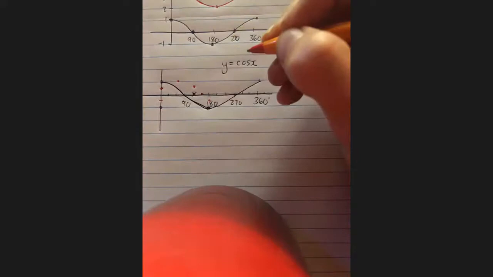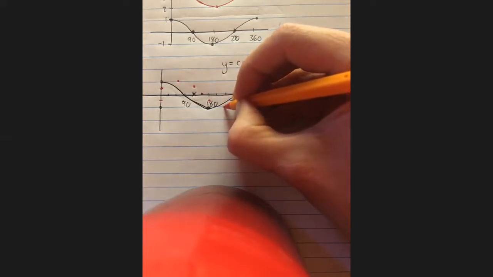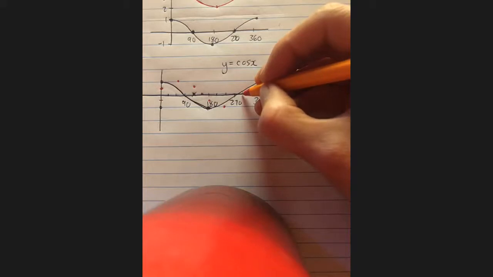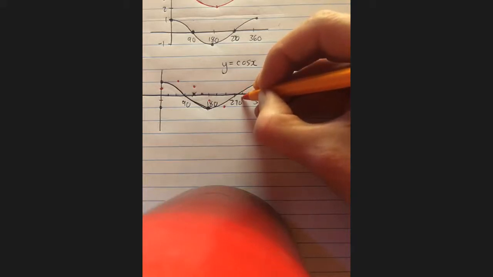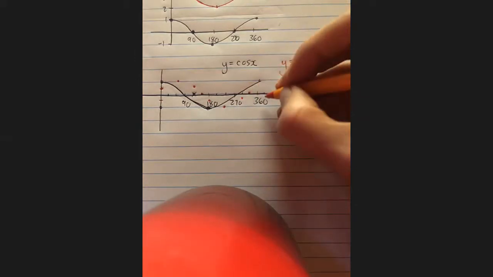150, 0. Okay. 180, negative a half. 240, negative 1. 300. You see, I'm not using all of them. I'm just using the nice ones. 300, negative a half. 330, naught. And 360, a half again.